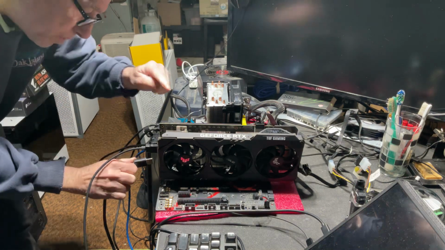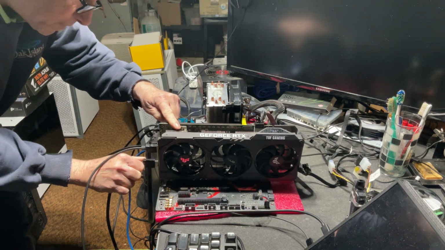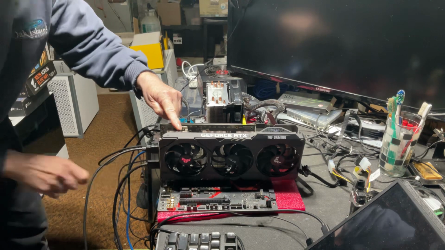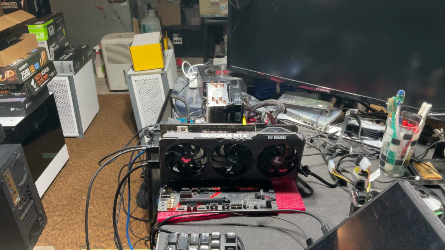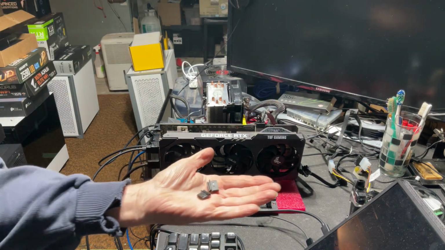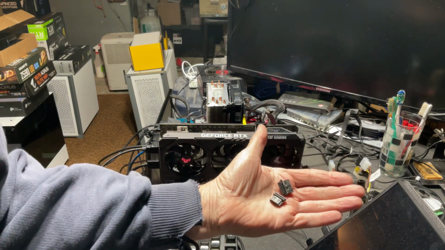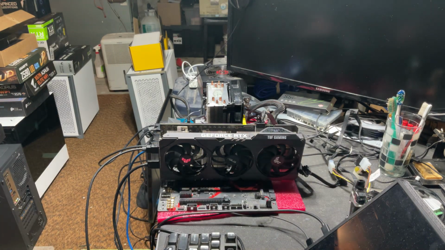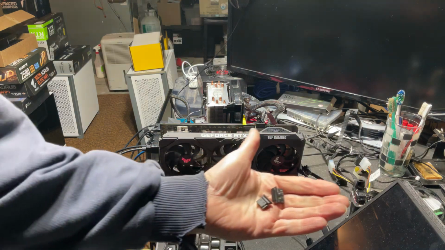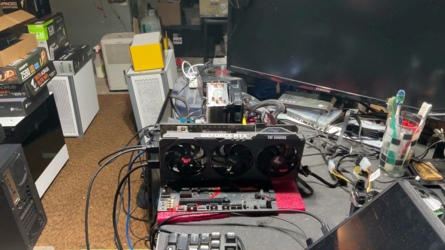Yeah, that's a DisplayPort. Okay. And we've got the little covers, or little plugs, for where your outputs are on your graphics card. We'll put those off to the side. Put them in the box actually.